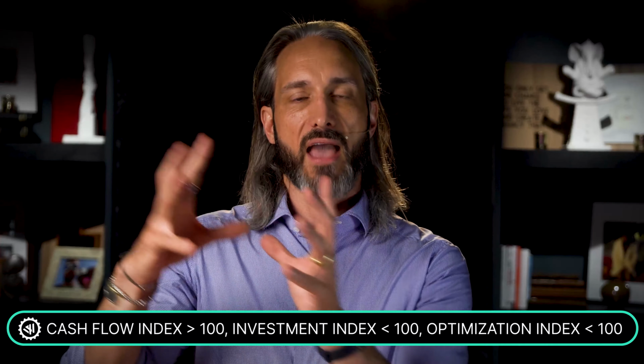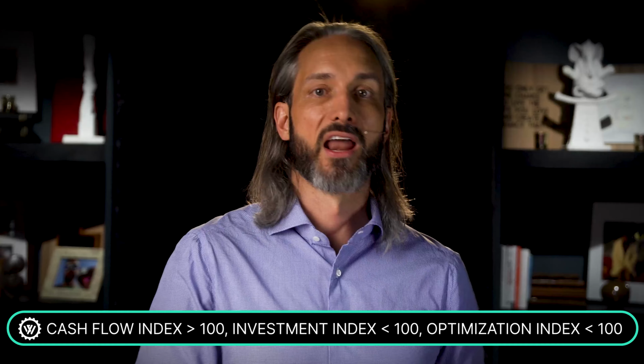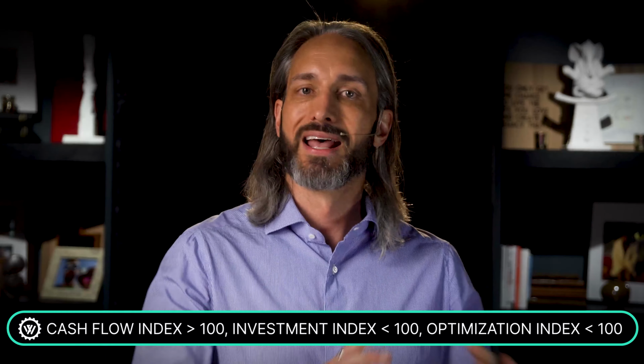So we got cash flow index when you borrow, investment index, which is the original amount that you put in, and optimization index, which is the total amount invested, including your gains. What I want to see is a cash flow index above 100, investment index below 100, and optimization index below 100. This gives you a sense of whether you should reallocate funds to pay off loans or keep them invested.